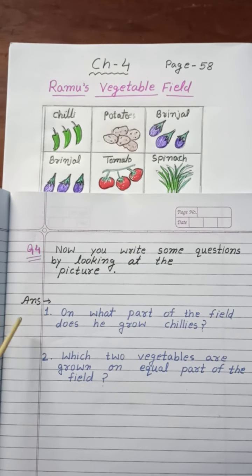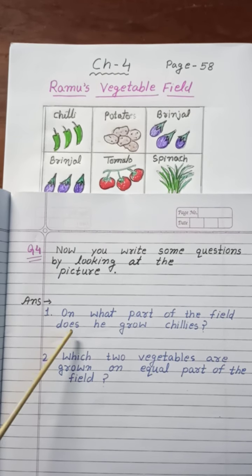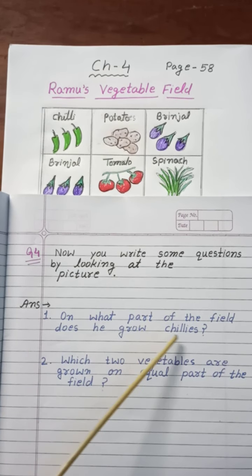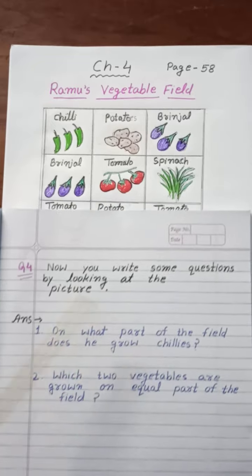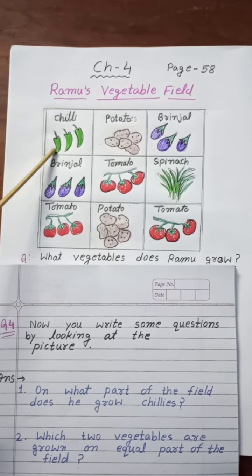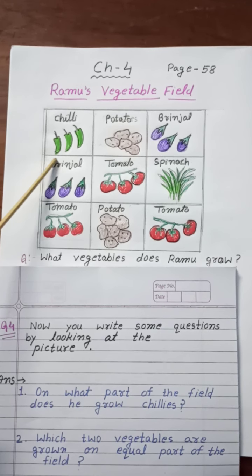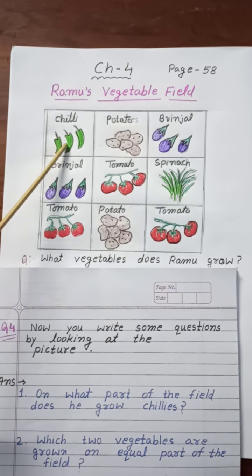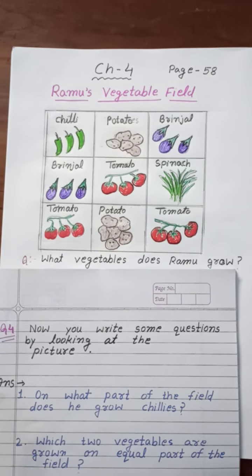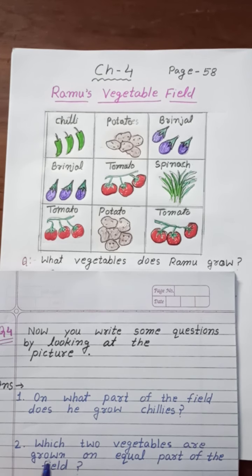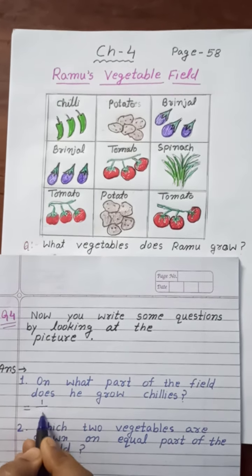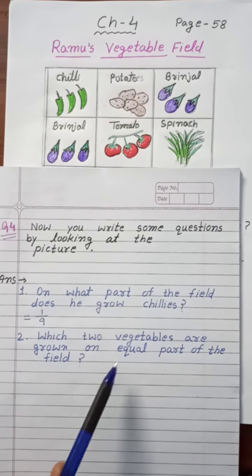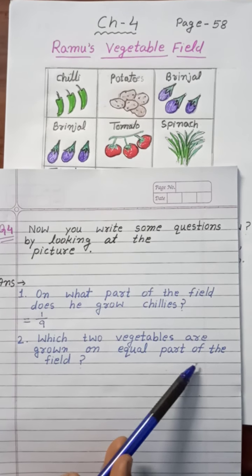So children, can you tell me what will be the answer to the first question? Again we read, on what part of the field does he grow chilies? So where is chili? Chili is here. So what will be the answer? He grows only 1/9 part. That means 1 upon 9th part is used for chili. So here we will write 1/9 part only.